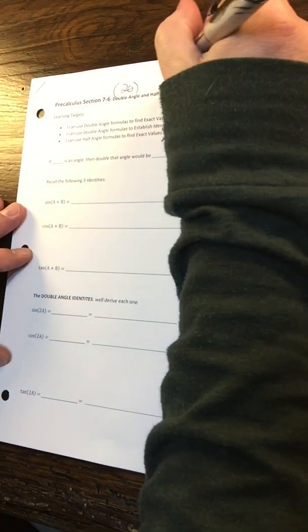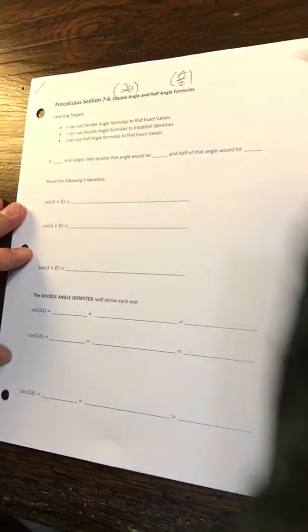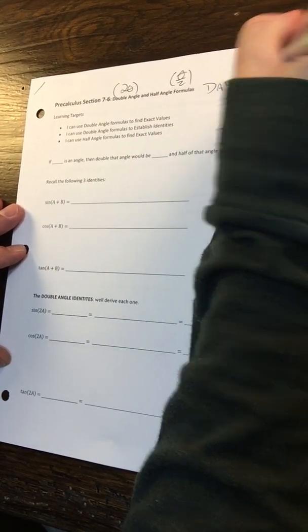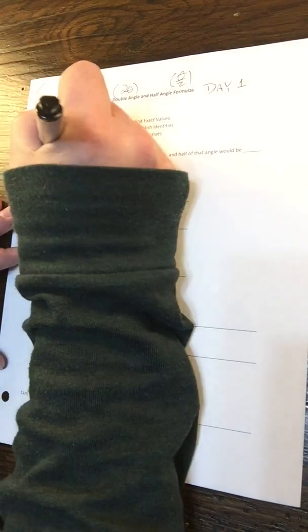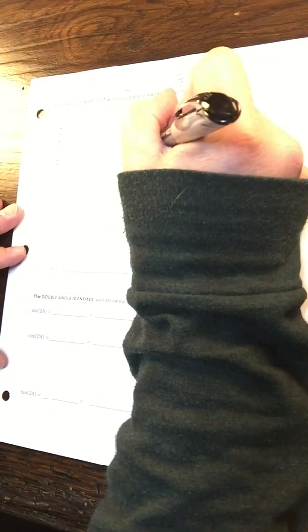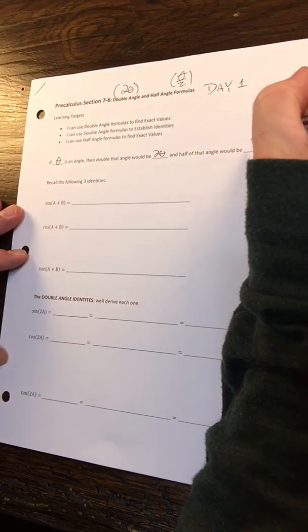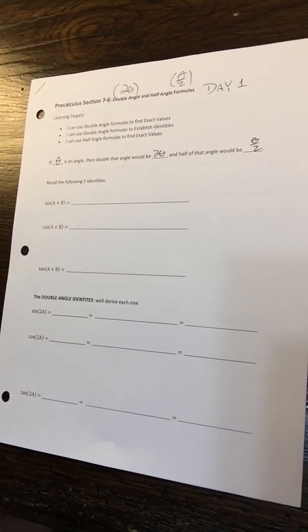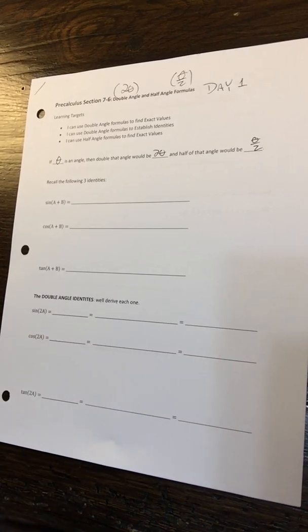Let's put a 2 theta up there for double angle and theta over 2 for a half angle, and we should put a day 1 here because I forgot to type it. My bad. If theta is an angle, then the double angle would be 2 theta, and half of that angle would be theta over 2. We're going to come up with identities for those 2 things and use them to find new angles and establish new identities.